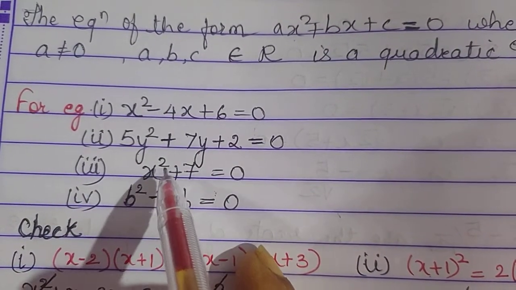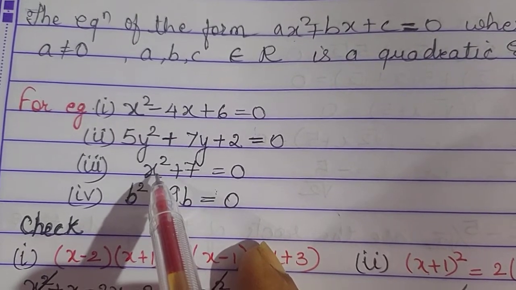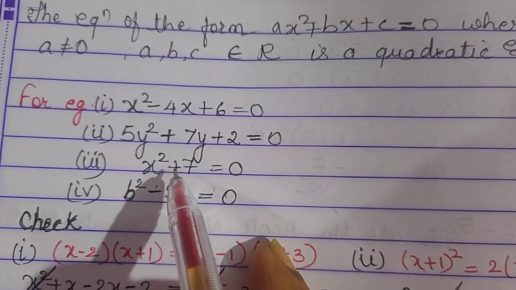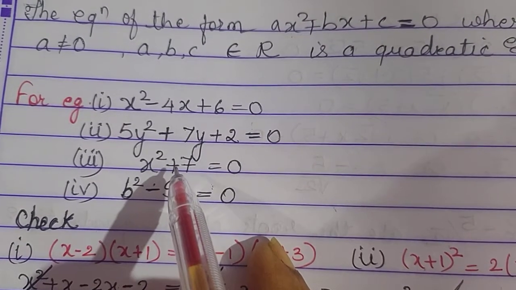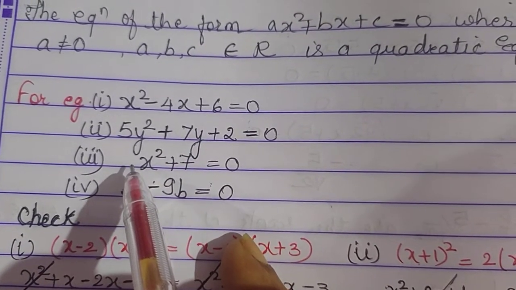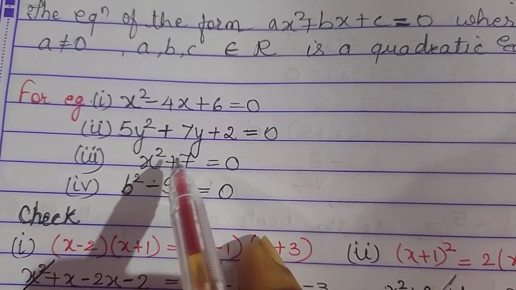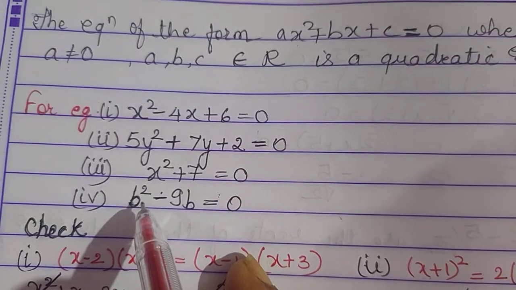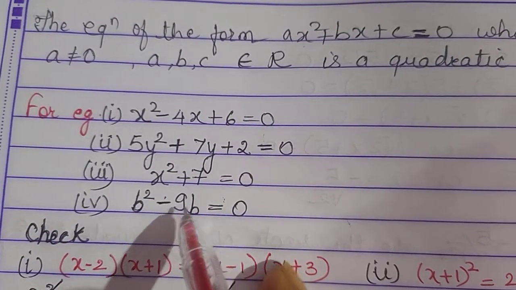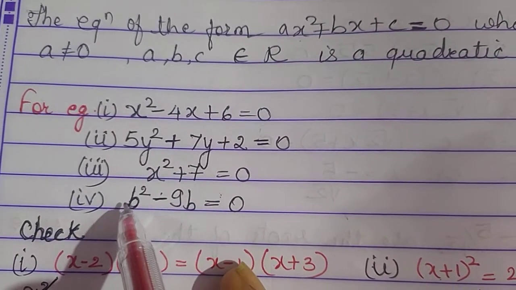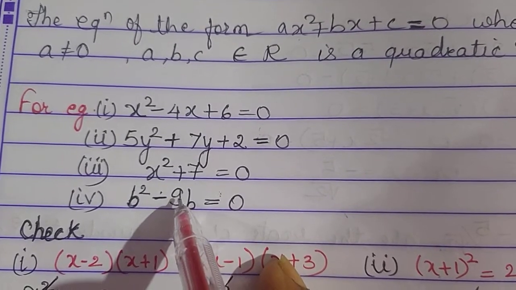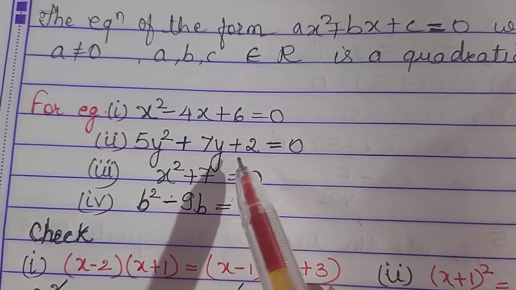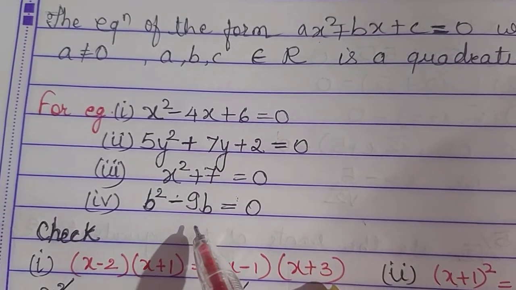In the third equation, x² + 7, the variable is x and here the middle term is missing, the x term is missing, so we can say that the coefficient of x is 0. a is 1, b is 0 and c is 7. And in the fourth example, b² − 9b = 0, the value of a is 1, b is −9 and c is 0. Okay, so these are some examples of quadratic equations.